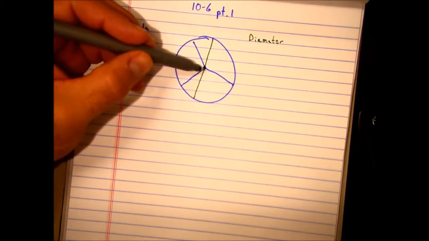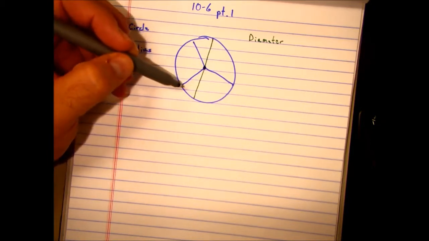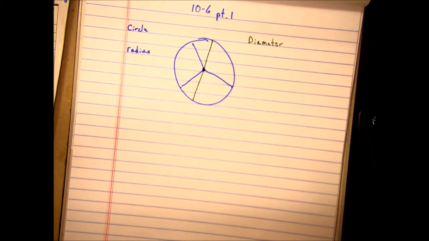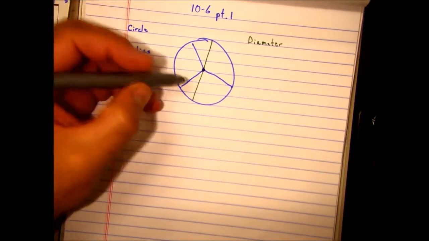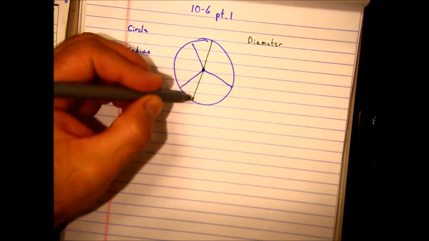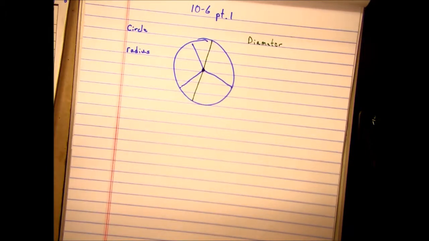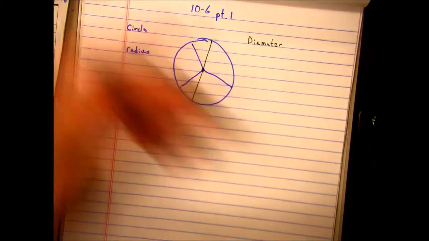Just like a radius is from the center to any point on the circle. Notice a radius is half of a diameter. Now these are things that you've known from before. You've had this information before. Here come the things that are a little bit different or new to you.